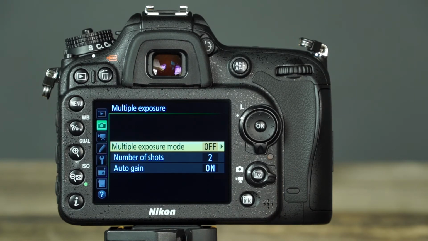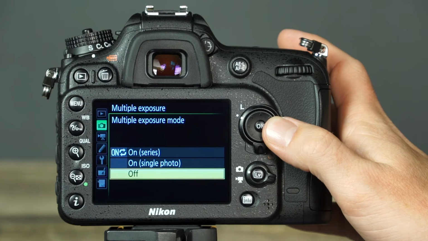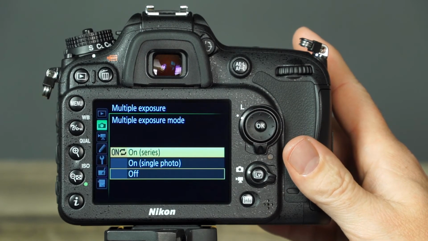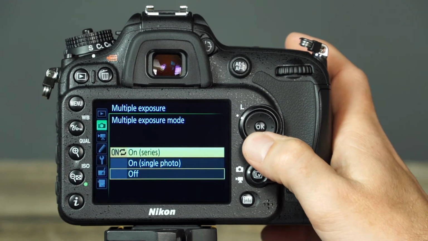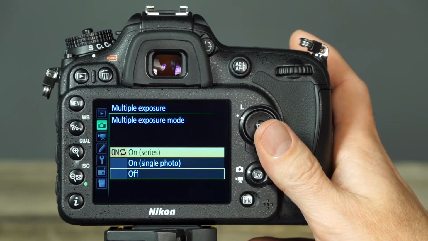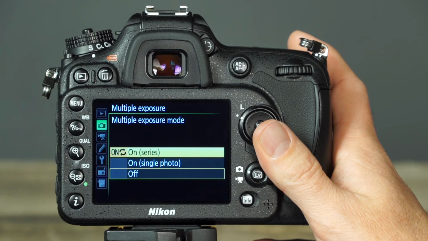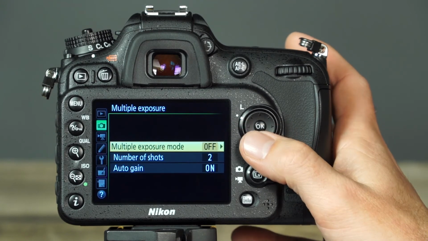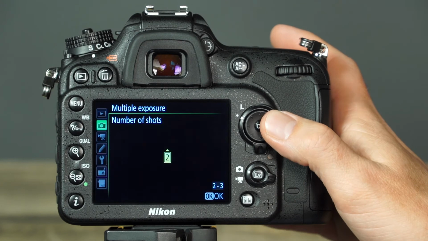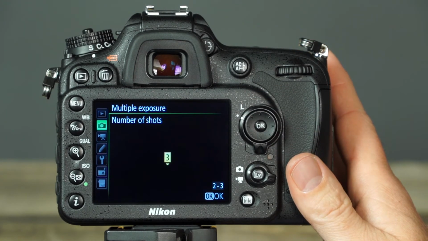First, there is the Multiple Exposure mode setting. You can choose from Off, On Single Photo, and On Series. If you'd like to record just one multiple exposure image, you'll want to select On Single Photo. If you select On Series, you can take consecutive multiple exposure images until you return to the multiple exposure mode menu and select Off. The next option in the multiple exposure menu is Number of Shots, where you can choose to have 2 or 3 images superimposed.